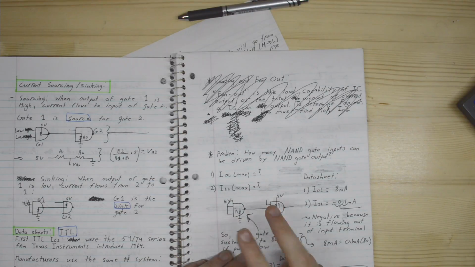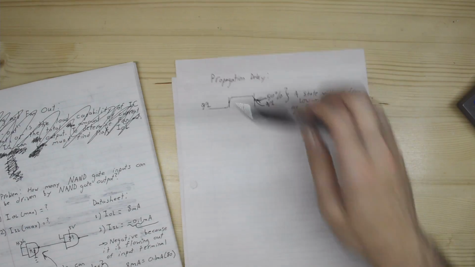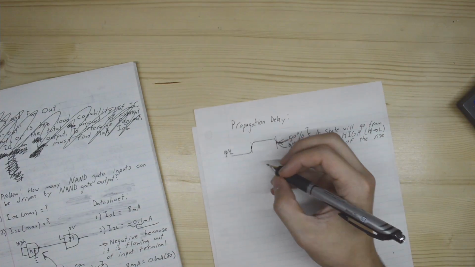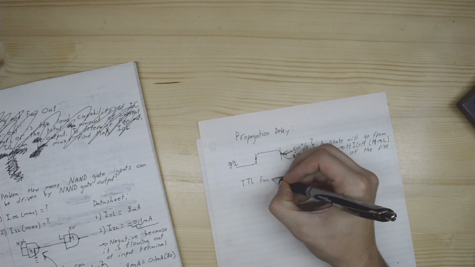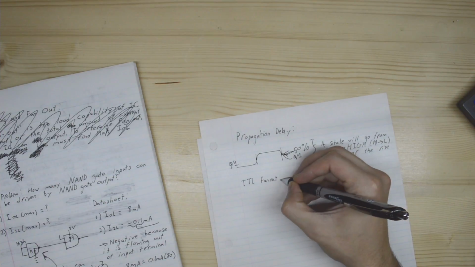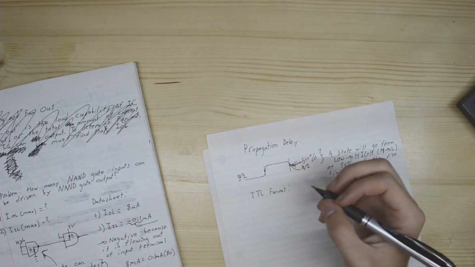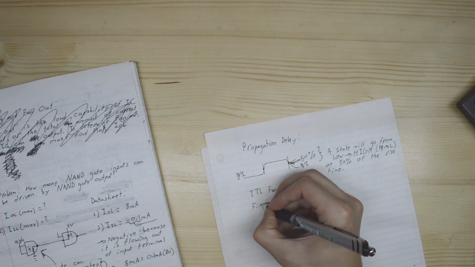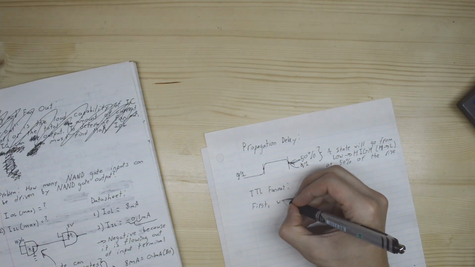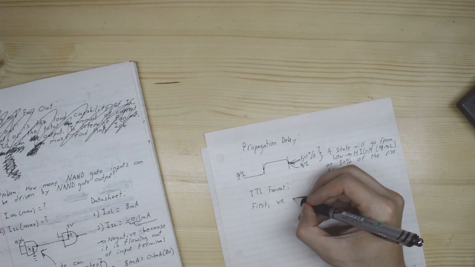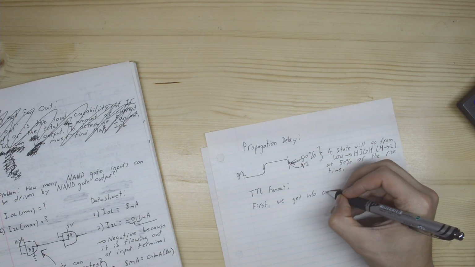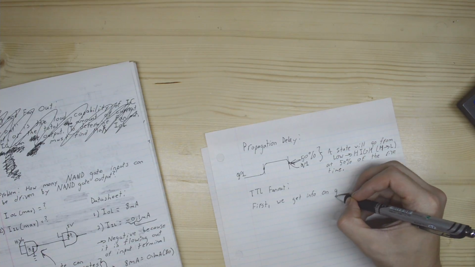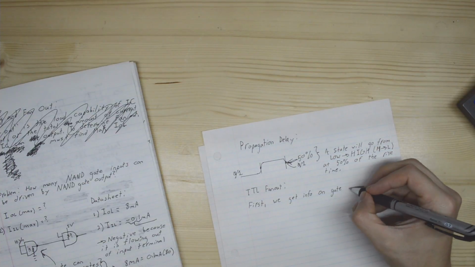What we begin by doing when it comes to fan out is TTL fan out first. We get info on the gate from the datasheet.